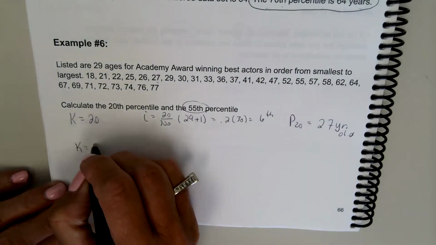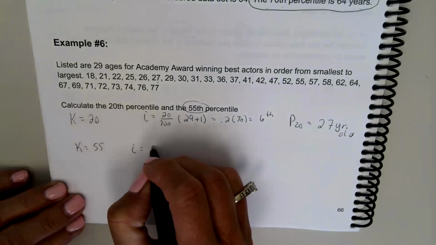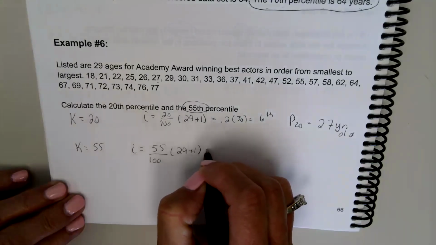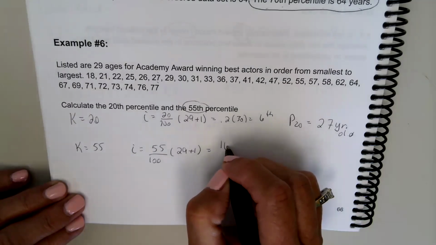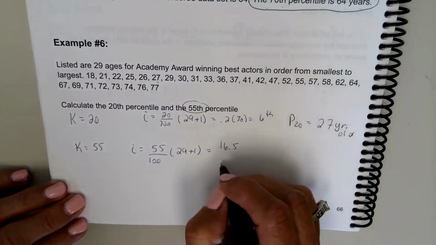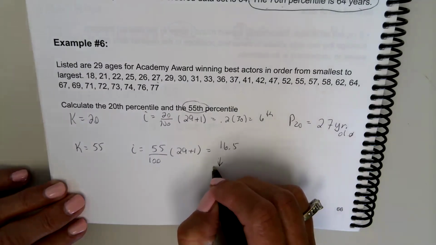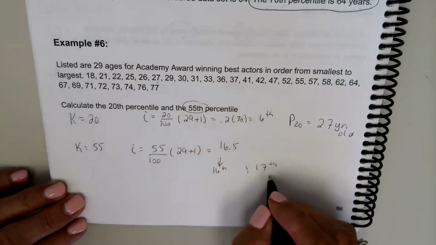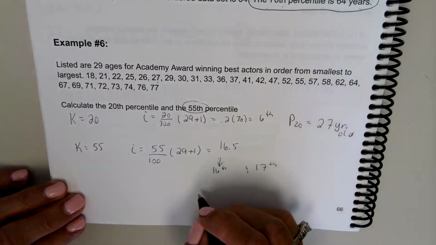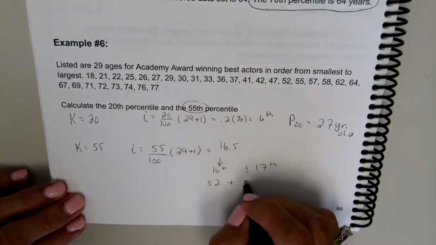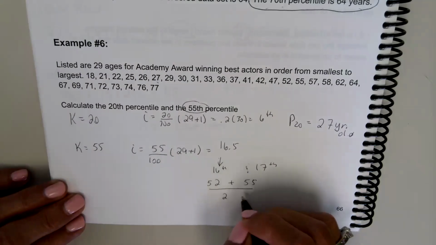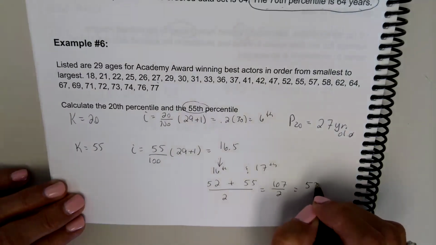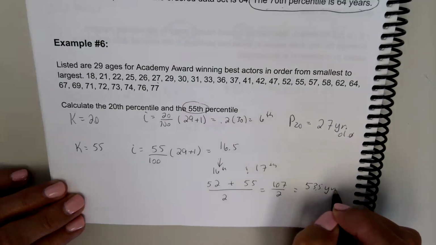This one, k is 55. i is 55 over 100 times 29 plus 1. So this comes out to be 16.5. So that means we're going to take the average of the 16th and 17th. So we're going to round down and round up. So the 16th is 52 and the 17th is 55. And when we average those, we get 53.5 years.